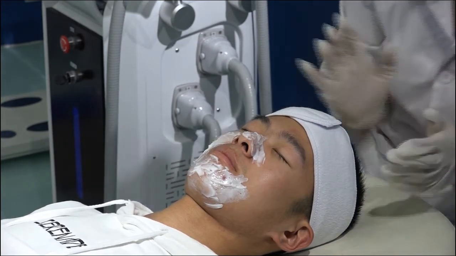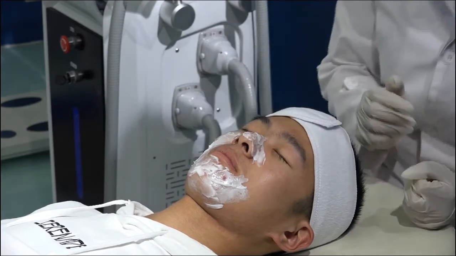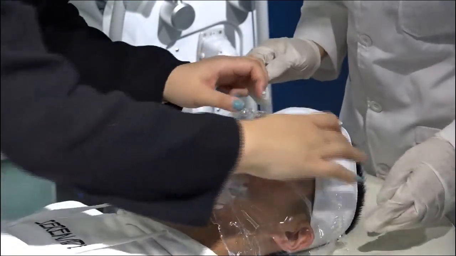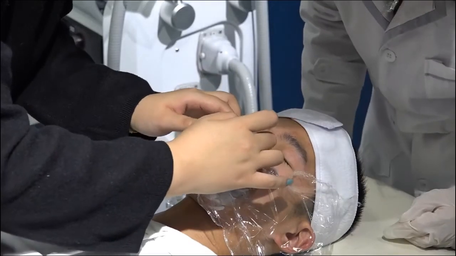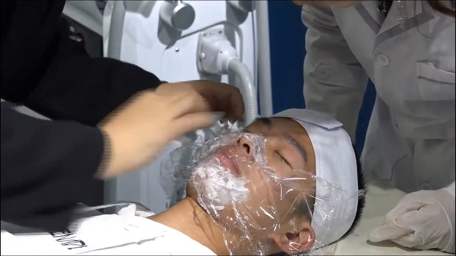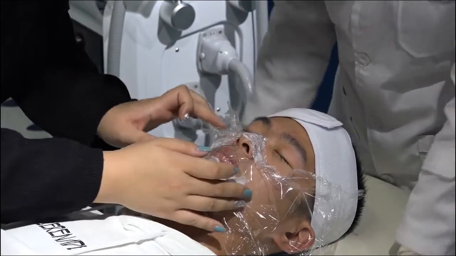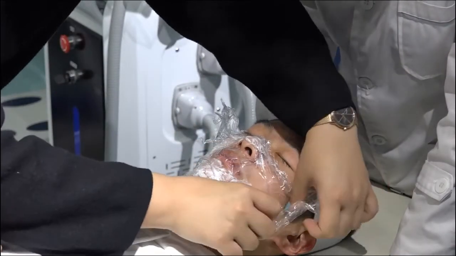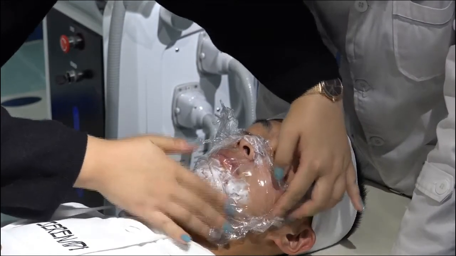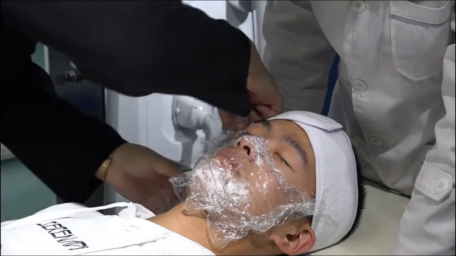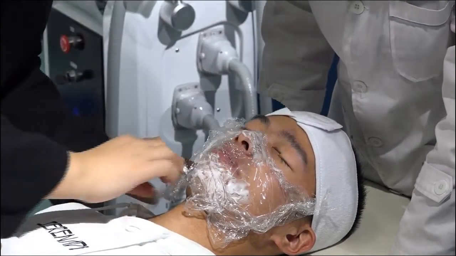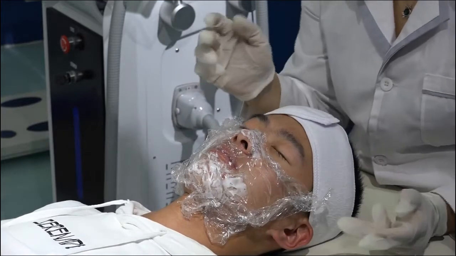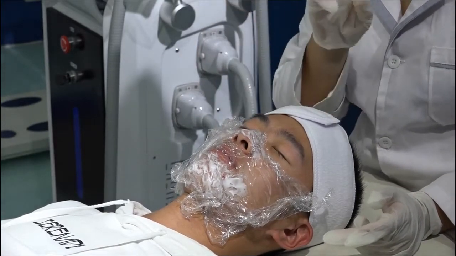Okay, after this, we can use plastic wrap to cover the treatment area. We cover it with plastic wrap and leave the numb cream on for normally 30 to 40 minutes. 30 minutes I think is okay.